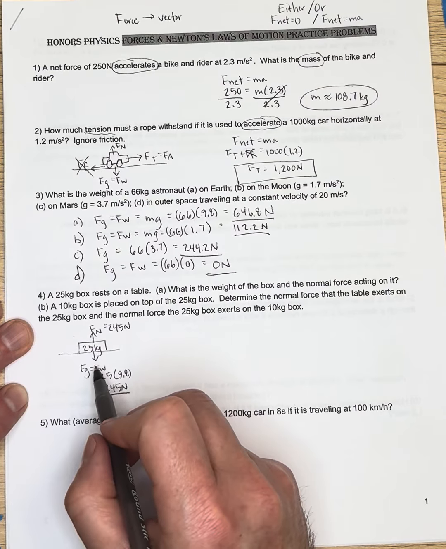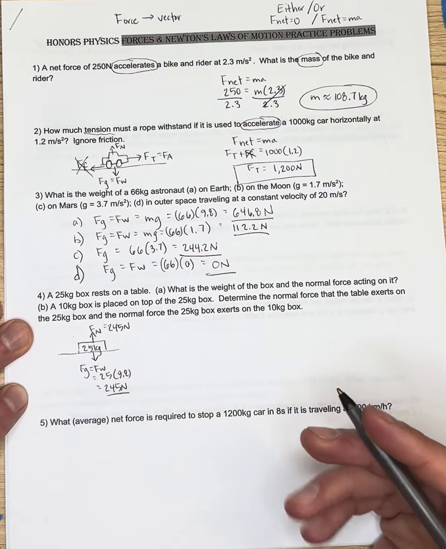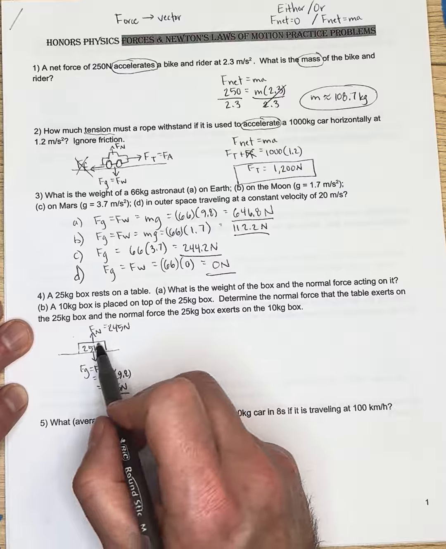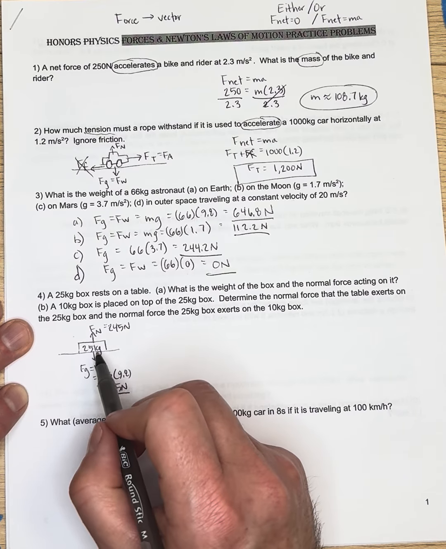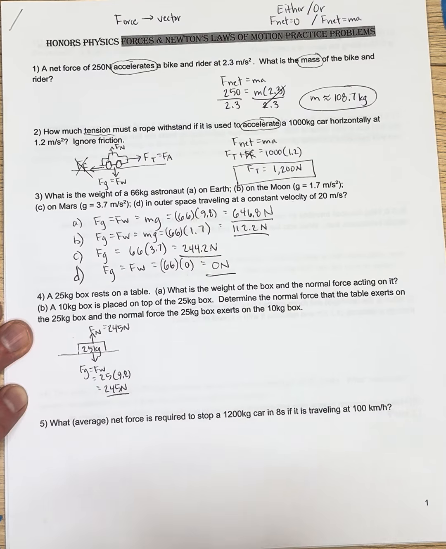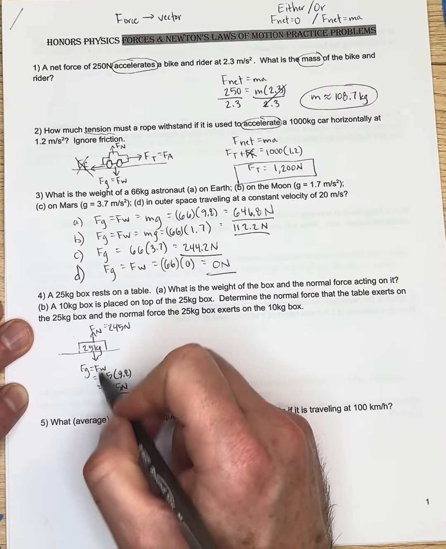Because if the weight of the box were more than the reactionary normal force of the table, you just broke the table. Well, that didn't happen. So we know that's not the case. If the normal force were more than the weight, if the table pushed back with a force more than the weight of the box, it would accelerate up, which we know is not happening. So the only other possibility is equal and opposite.